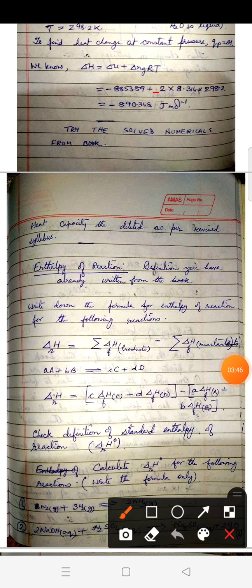Now as per the previous deleted syllabus, heat capacity was not there, but we need to do it, as the instruction from the board is that we have to do the whole syllabus. So we shall be taking it up later.